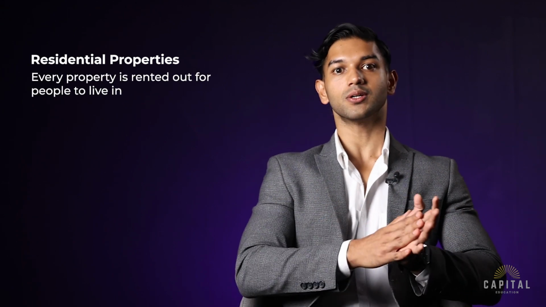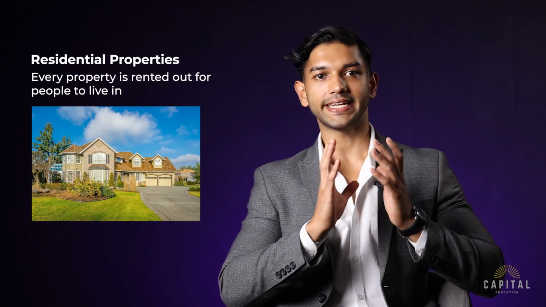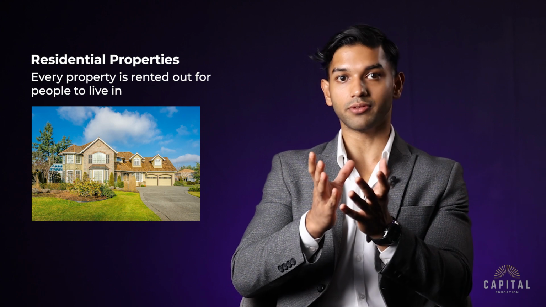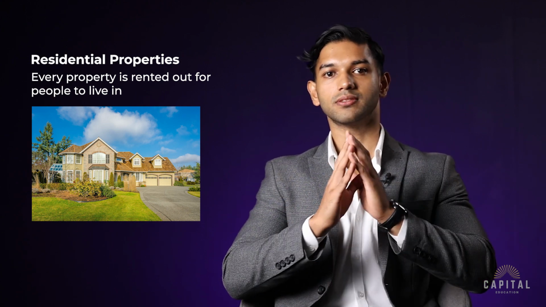So residential rentals simply refers to every property that's rented out for people to live in. And that could be literally anything, starting from single family homes, multiple family residentials, duplexes, triplexes, quadplexes, to even condos at this point. Any of these units, when used as student or senior housing, is considered to be residential rental properties.